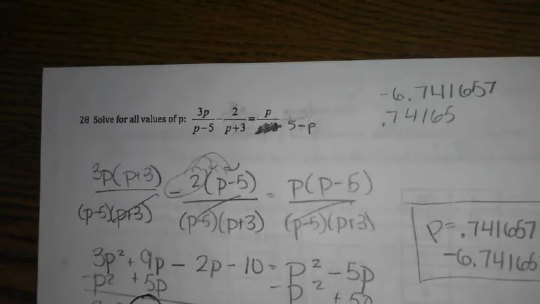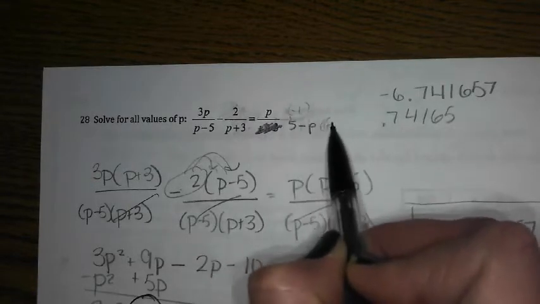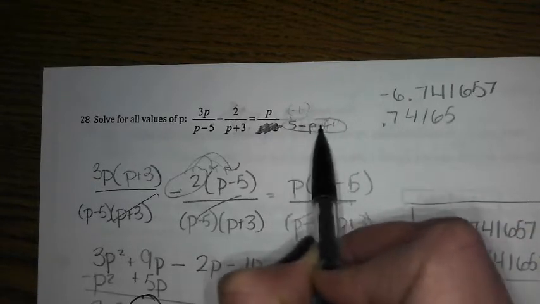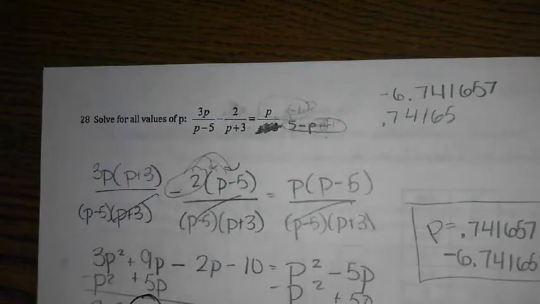Remember how we handled that? We gave this a negative 1. We multiplied by negative 1 over negative 1, which just switches this order, so it immediately becomes a P minus 5, and then your numerator is just negative P. So that's an Algebra 2 skill, is how to finagle that situation. But the mistake everybody made on this was not the Algebra 2 mistake, it was the Algebra 1 distributing mistake.